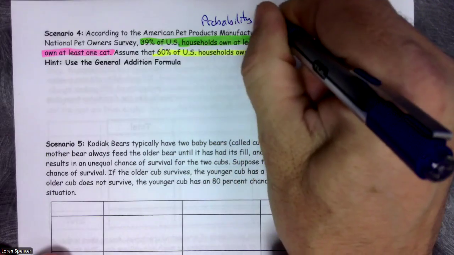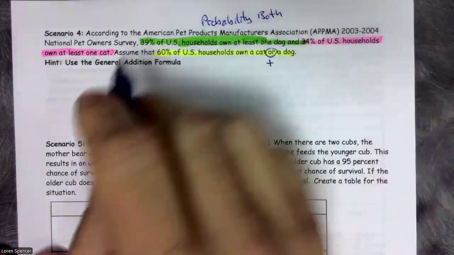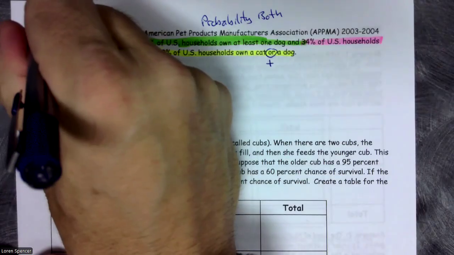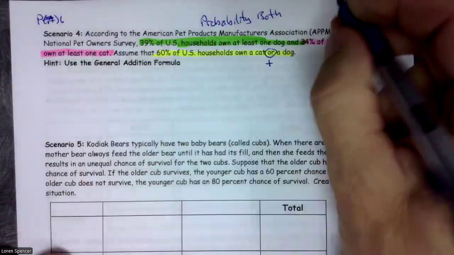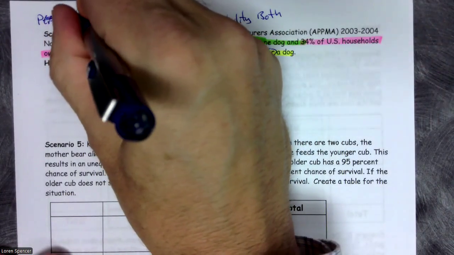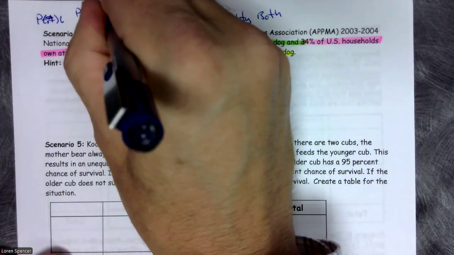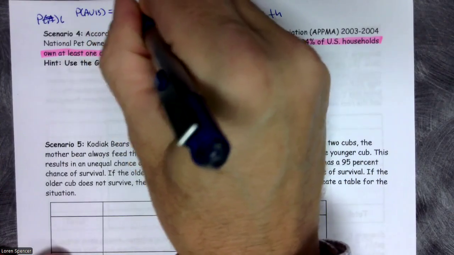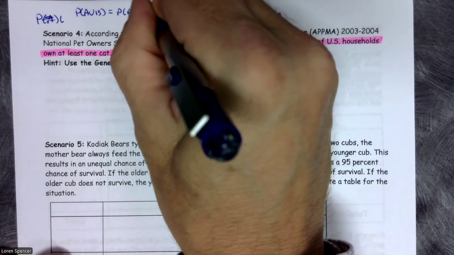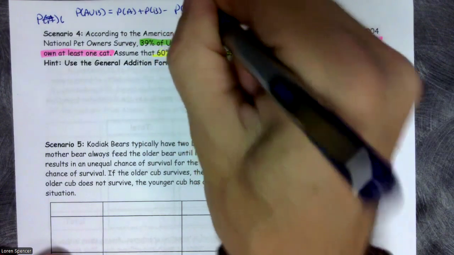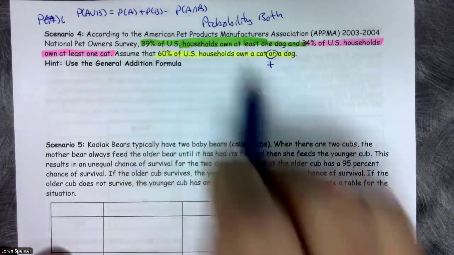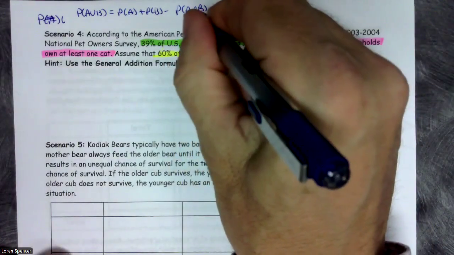Well, to do that, we need the general addition formula. The general addition formula is: probability of A union B equals the probability of A plus the probability of B minus the probability of A and B. This is the probability of both, and that's what the question is supposed to be asking for.